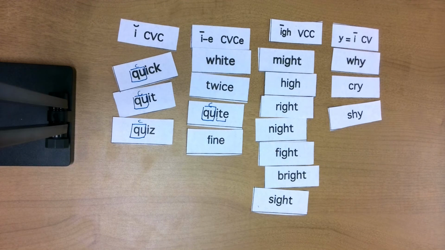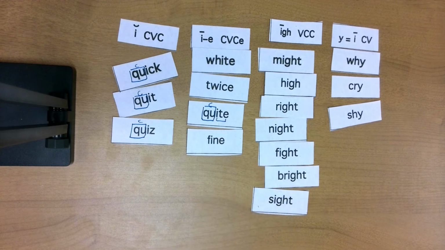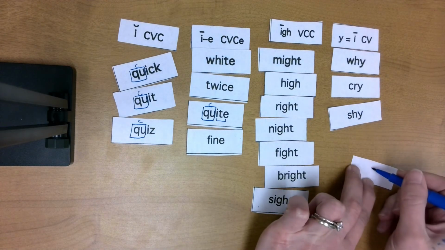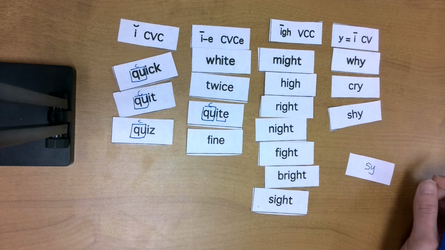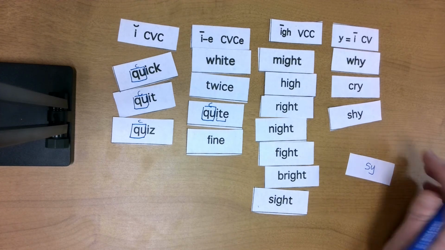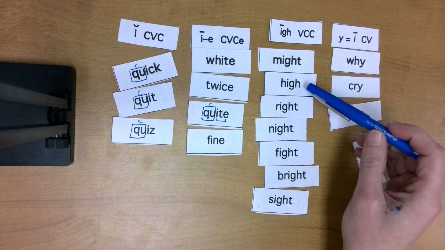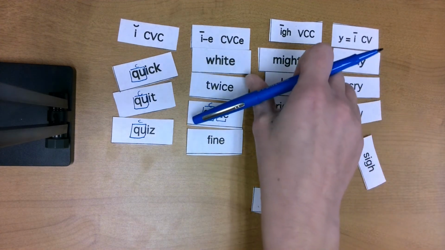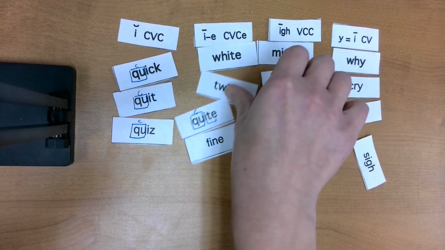Next word is sigh. I gave a sigh. I. Okay. I'm going to write sigh like this. When I look, does that look like a word I recognize? No. Okay, because this sigh is a little bit of a different one, just like high, right? So you can always write them both ways and choose the one that looks right, okay?